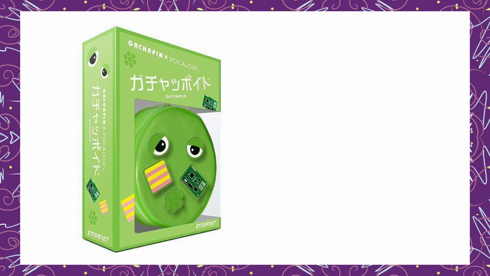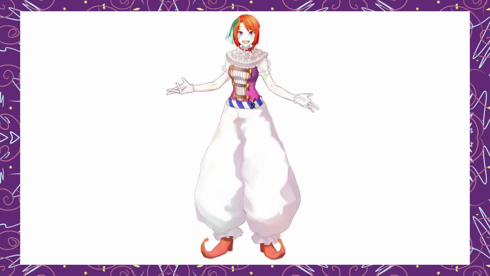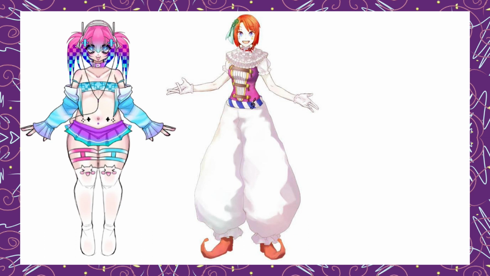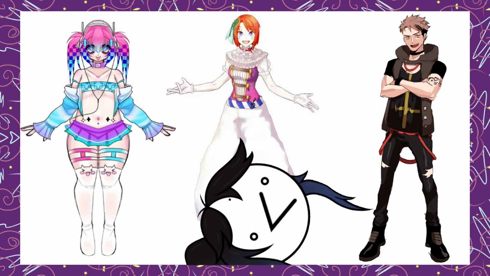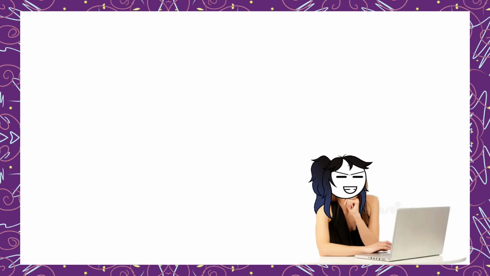Also, most voice banks have a mascot to go with it. Like this one's a clown. This one's a sentient Tamagotchi. And this one's just a dude. So much variety! Fucking stupid.